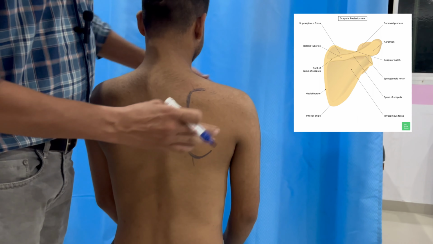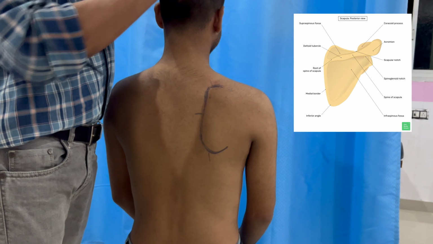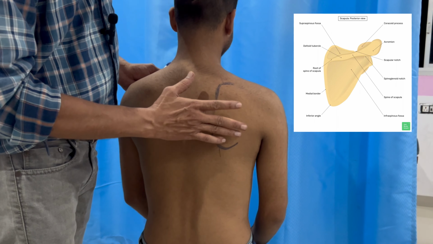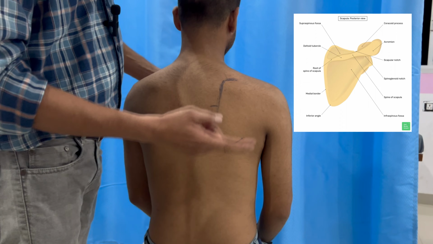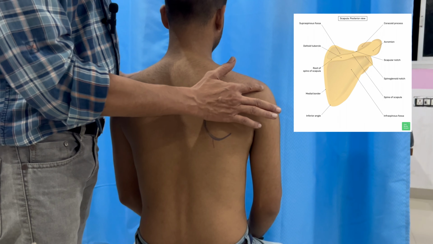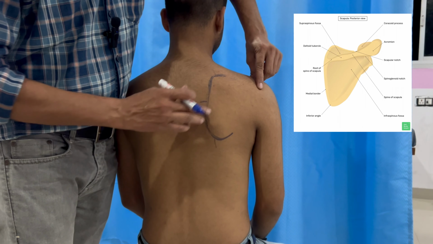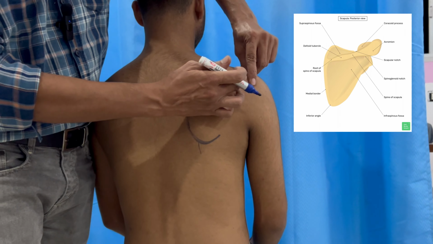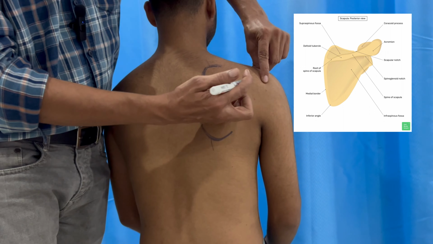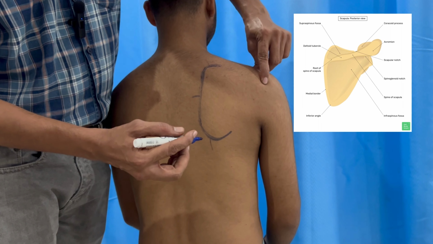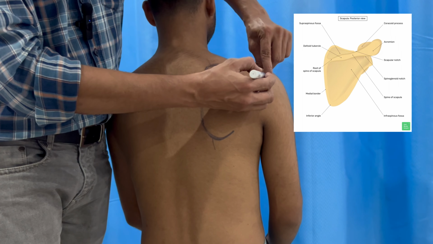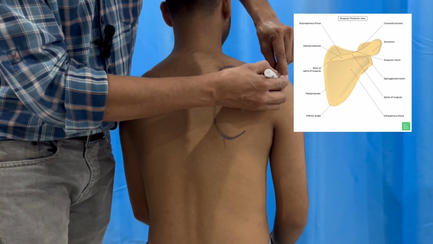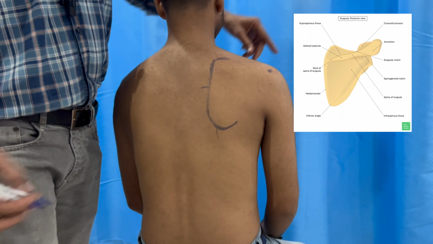Next is identification of another landmark, that is the spine of the scapula. So again we have two methods. First method, we can identify the subcutaneous bony structure over the posterolateral aspect of the shoulder region. We can palpate a rounded area or bony elevation over here. Basically this is the angle of acromion.